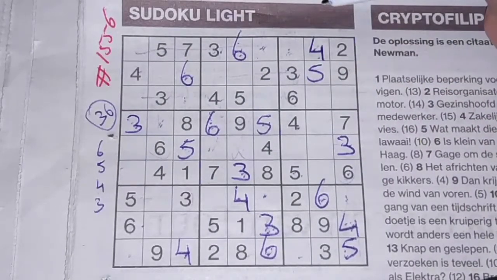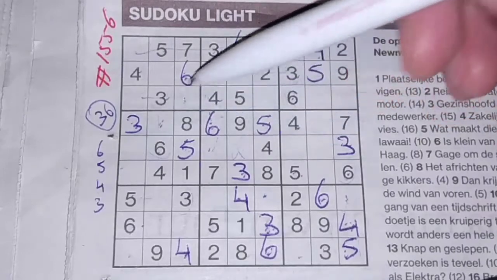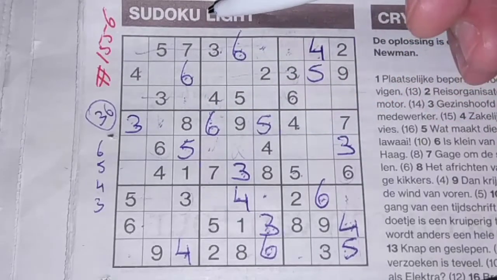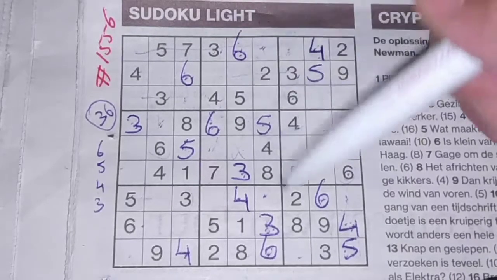Which numbers can I use? Which number can I use? How about the number 8?